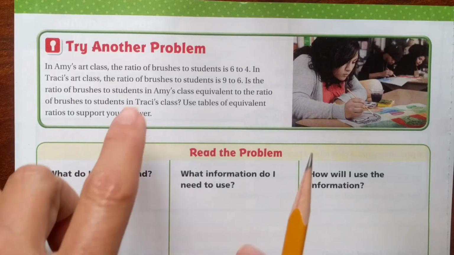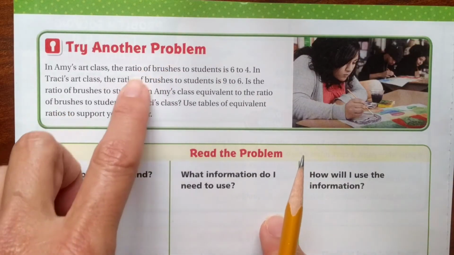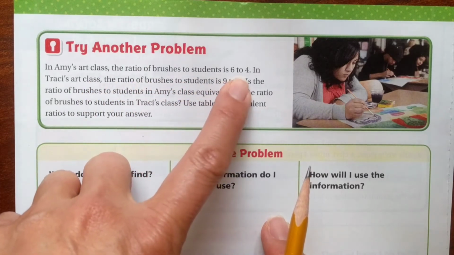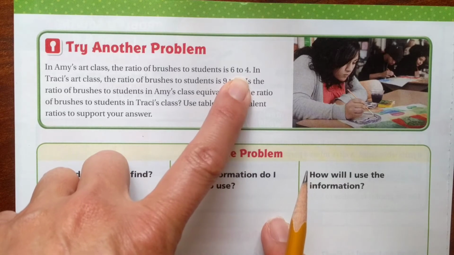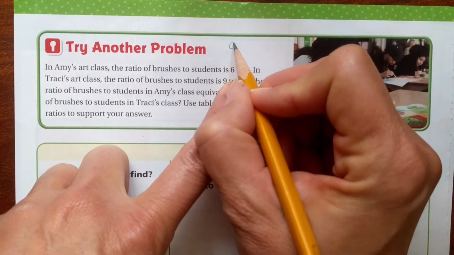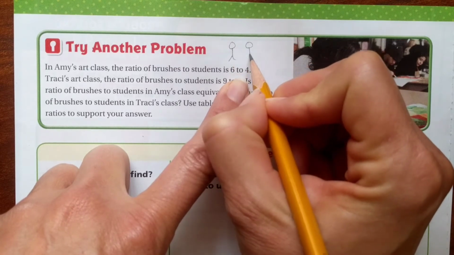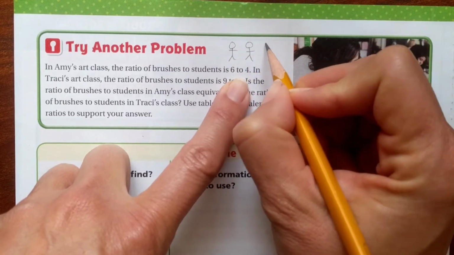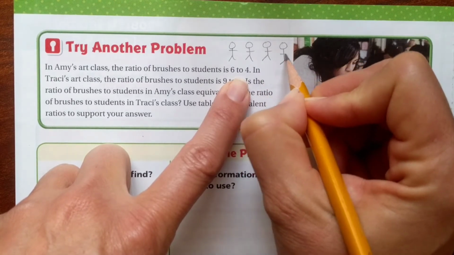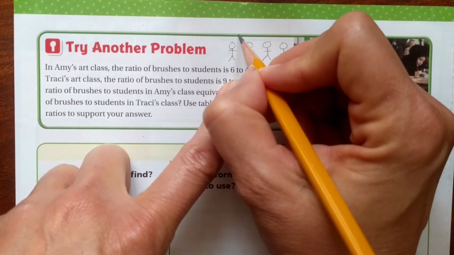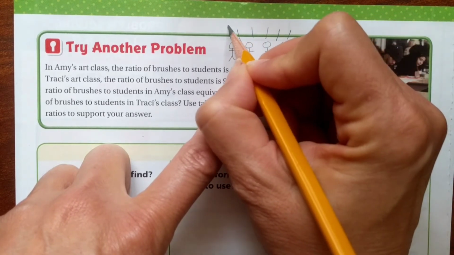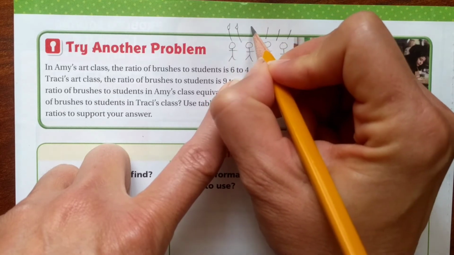All right, on the back side, we're going to try another problem. In Amy's art class, the ratio of brushes to students is 6 to 4. So every 4 students, 1, 2, 3, 4 students get 1, 2, 3, 4, 5, 6 art brushes to paint with. I have to draw stuff to know what's going on.